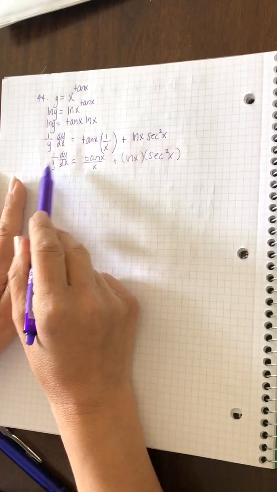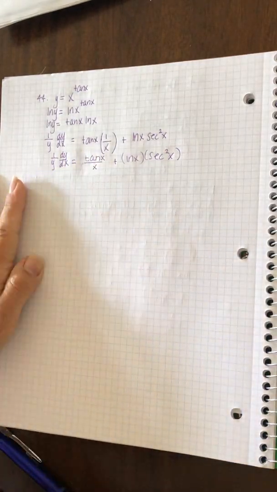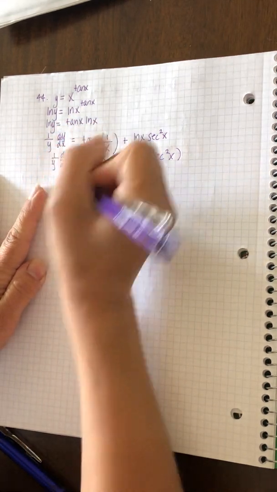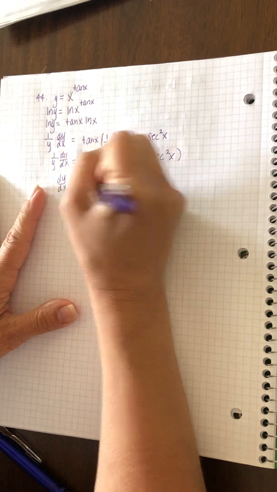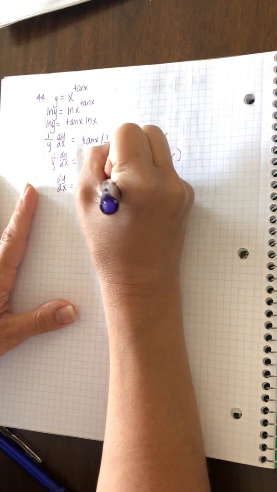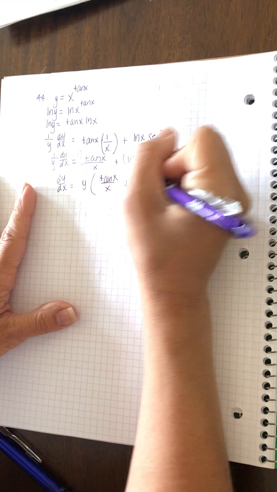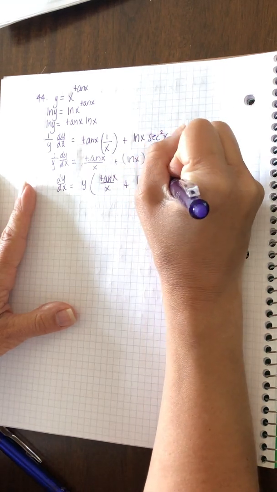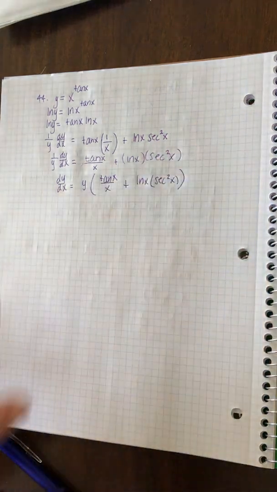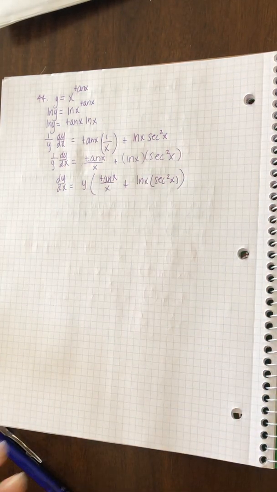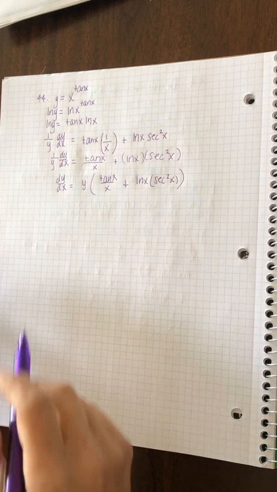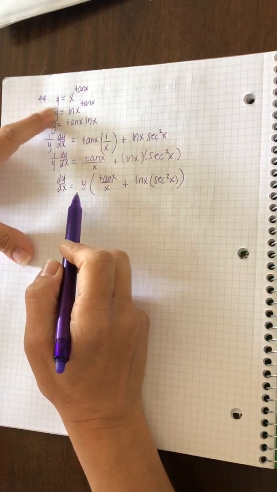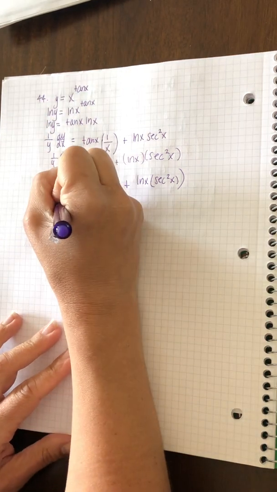Okay, now in order to isolate dy dx, I'm going to multiply both sides by y. That's going to be y times the tangent of x over x plus the natural log of x times the secant squared of x. Okay, that's Titus. He's not happy about something. And now I know what y is. Y is x to the tangent of x.